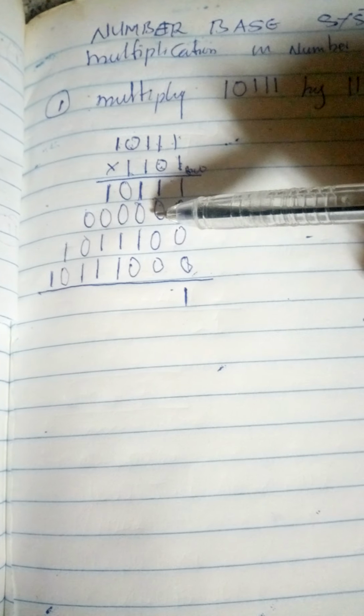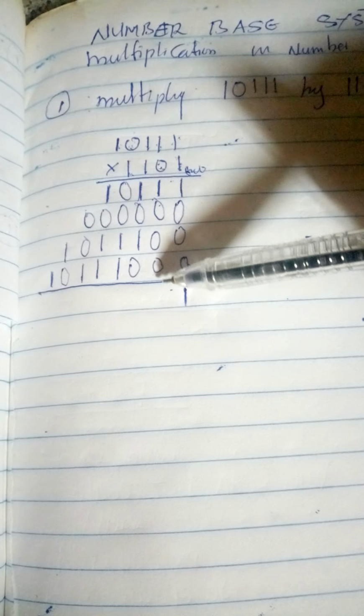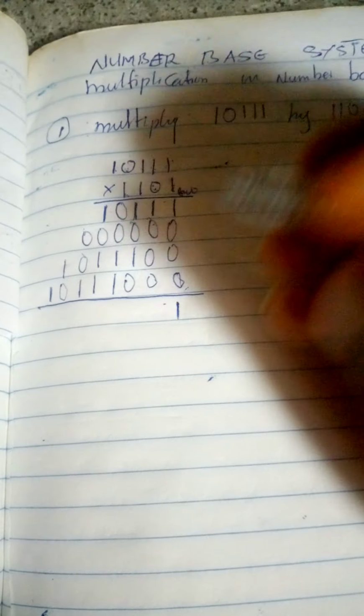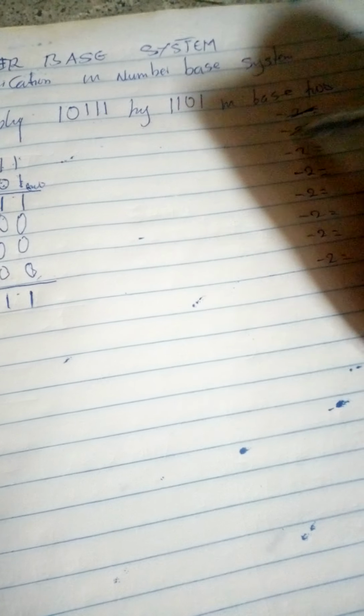You come back again and add up. 1 plus 0 is 1, plus 0 is 1, plus 0 is 1, right? Is it up to 2? No. So you just write your 1 here and cancel the next one also. Do you get now?